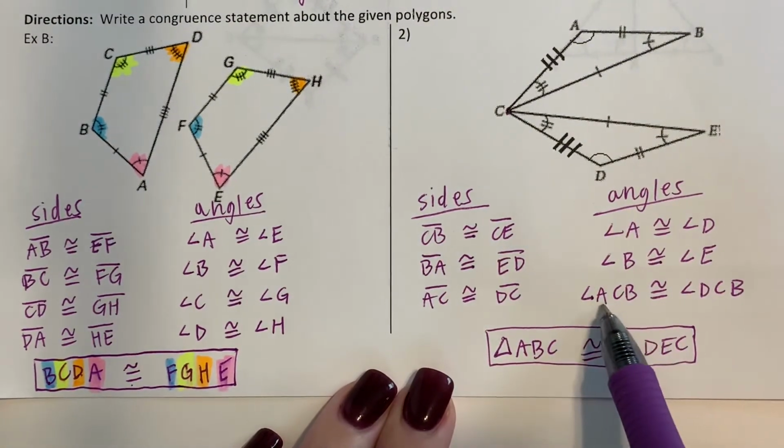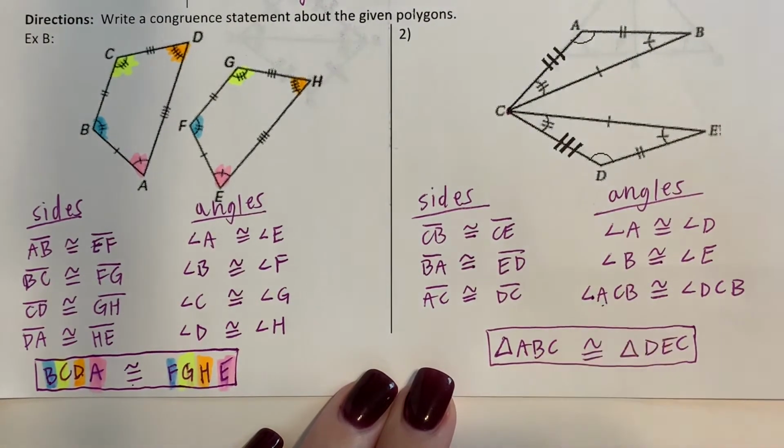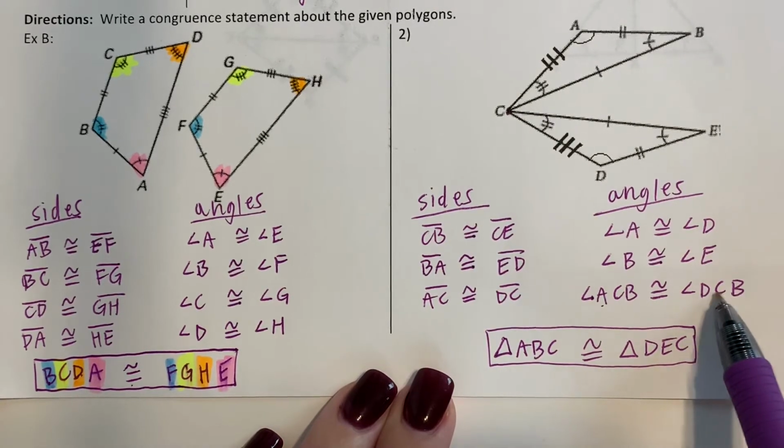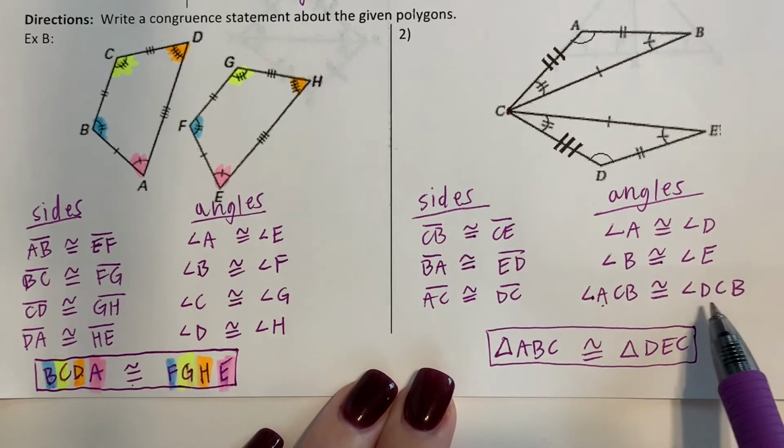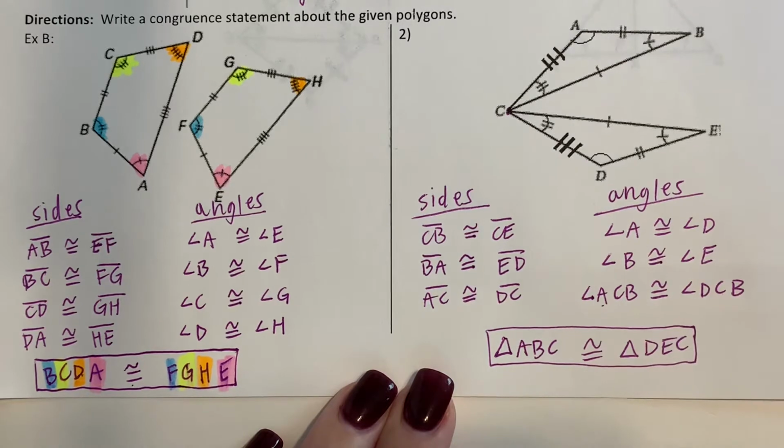So this could have been ACB or BCA, and then this one could have been DCB or BCD, but C has to go in the middle because that is your vertex. And then for my congruent statement, I got that triangle ABC is congruent to triangle DEC.